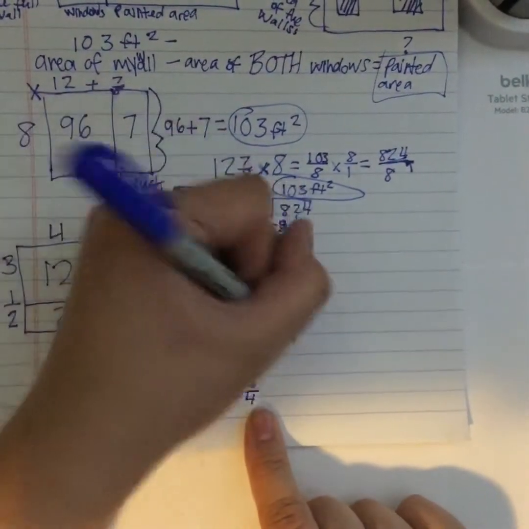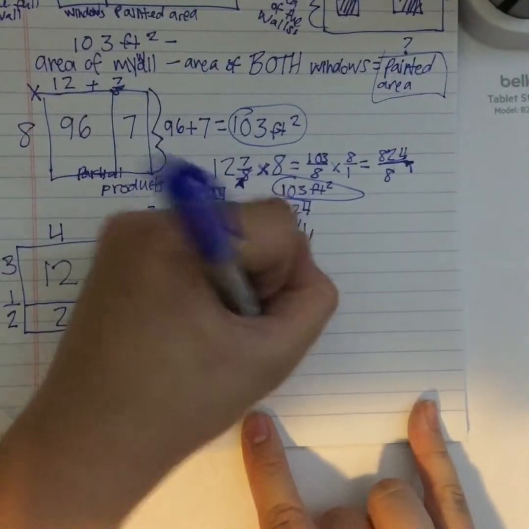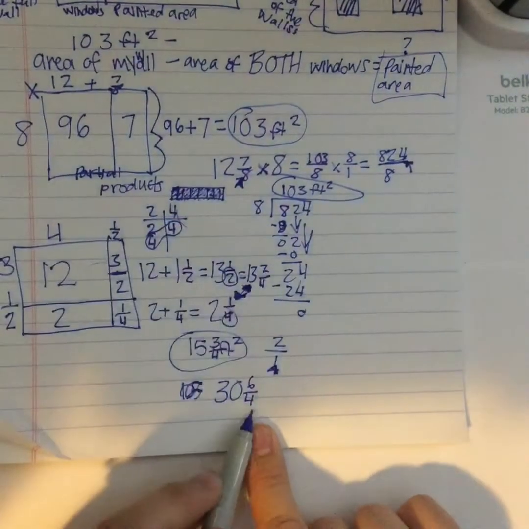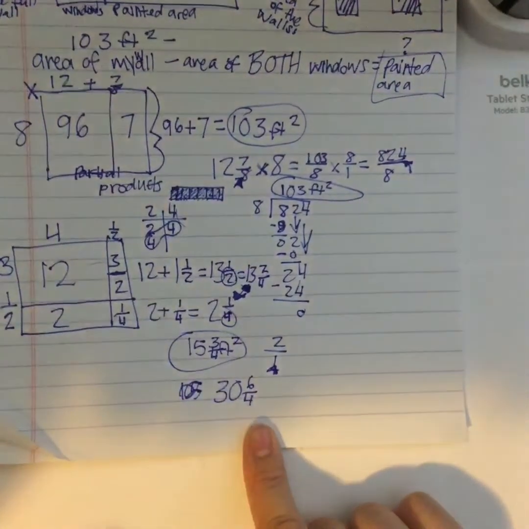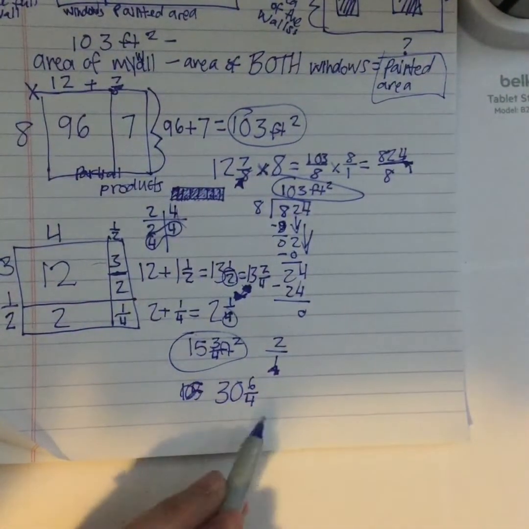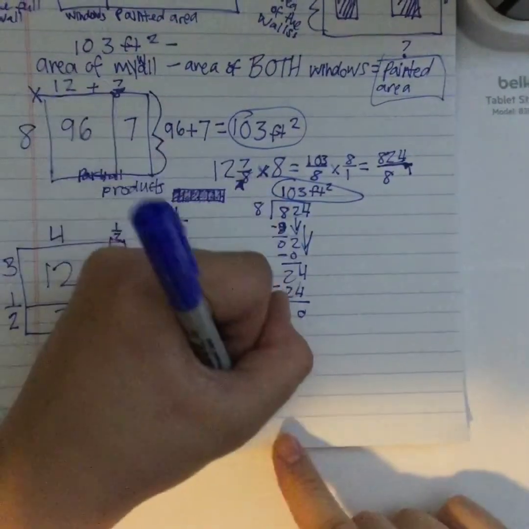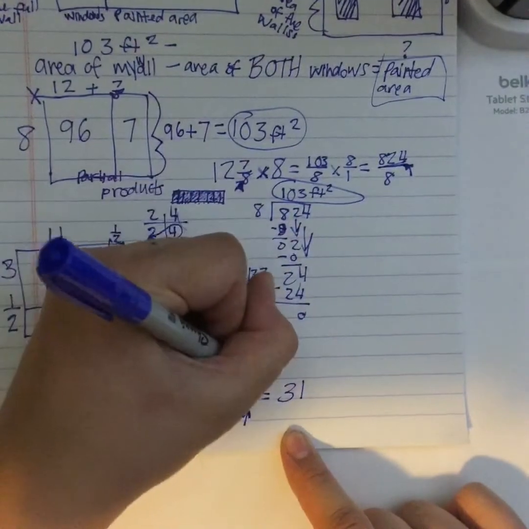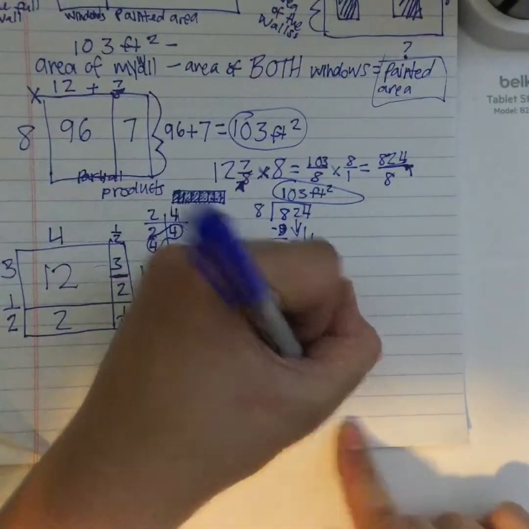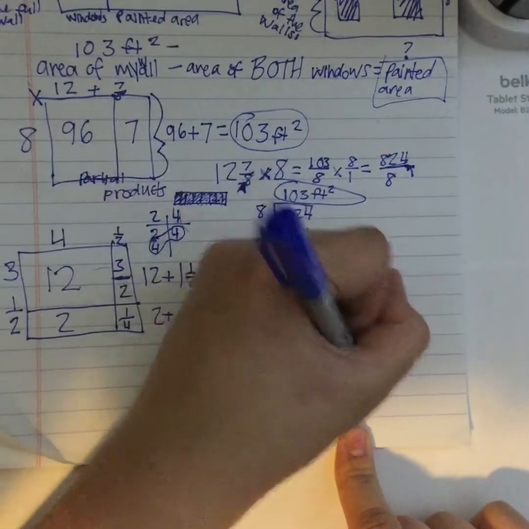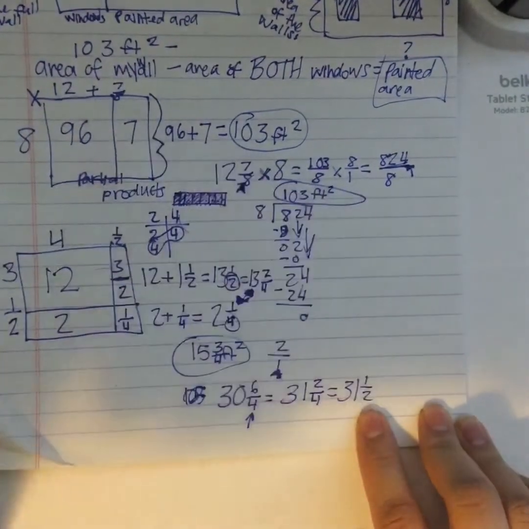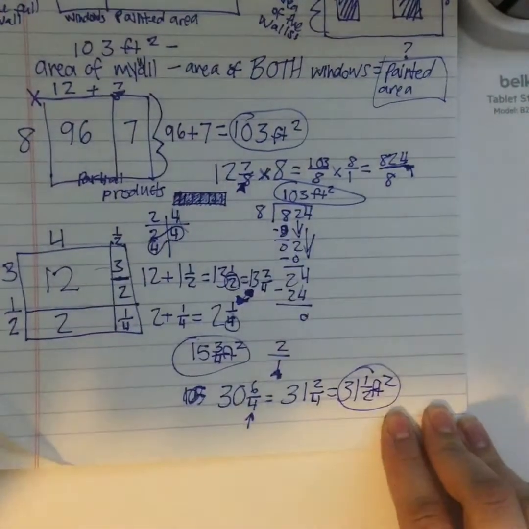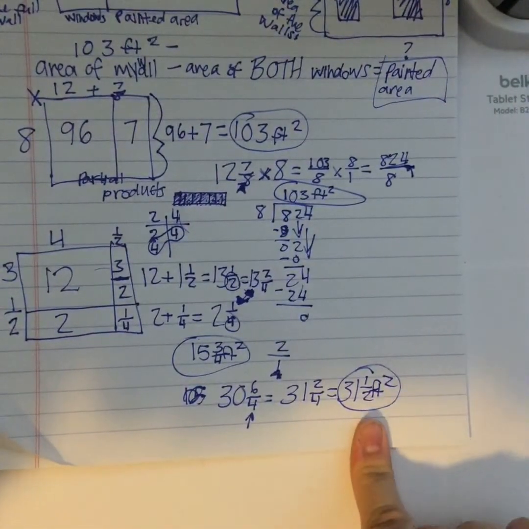This is because when I'm multiplying times 2, what I'm really doing is multiplying by 2 over 1. So 30 and 6/4 is a fraction greater than 1. That turns into 31 and 2/4, or 31 and 1/2. So that right there, feet squared, is the area of both windows.